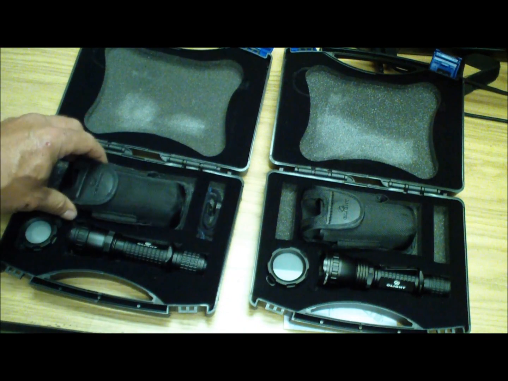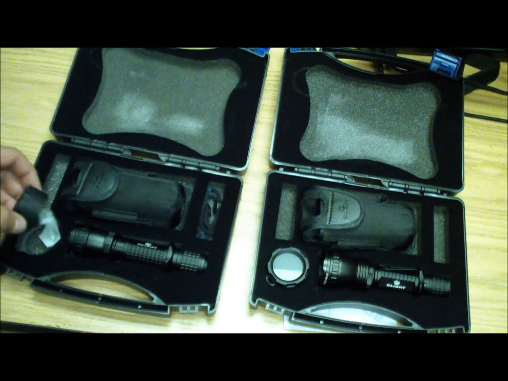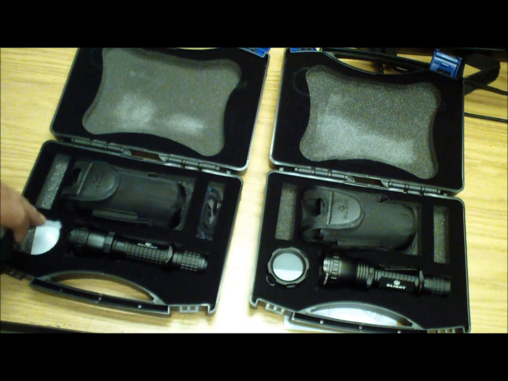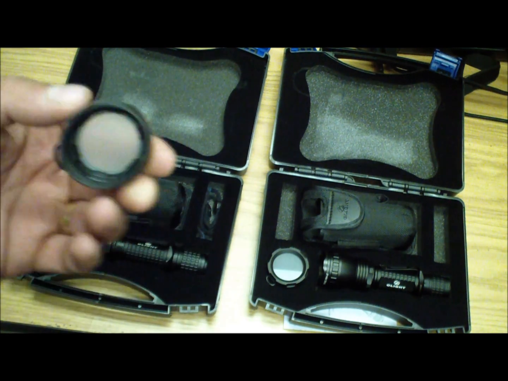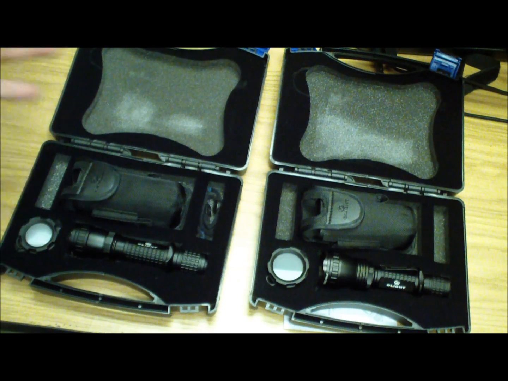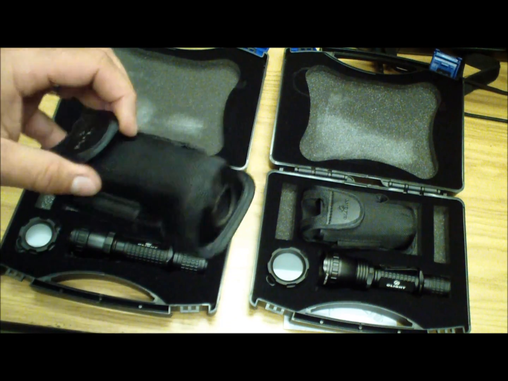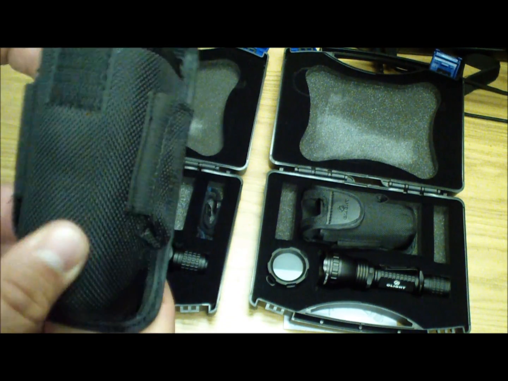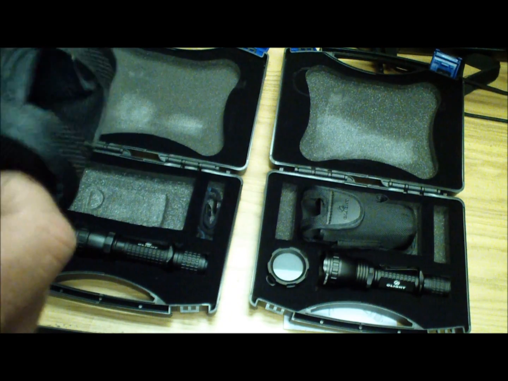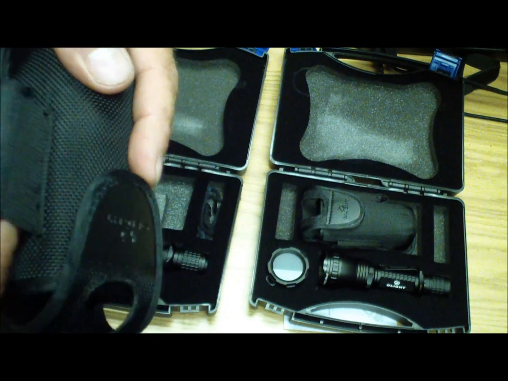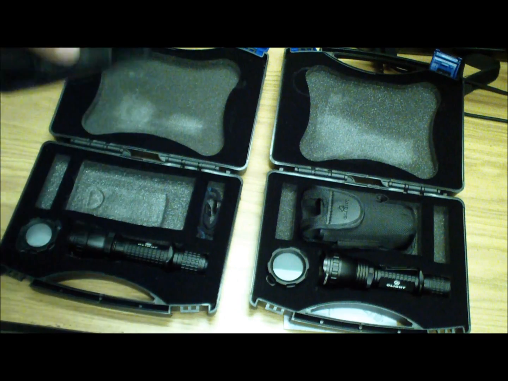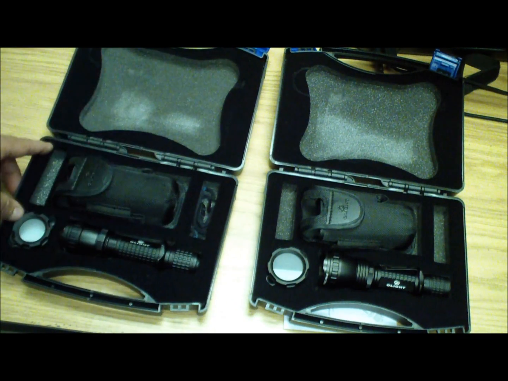I really like it. Comes with the case and the lanyard, the diffuser, some spare tail cap buttons. You know, a good well-rounded kit, and the sheath is heavy duty. It's actually a really nice sheath. I guess these on the side fit rechargeable batteries. I guess that's what they're for. But really nice kit.